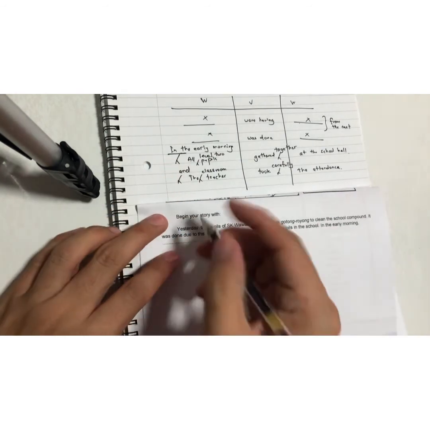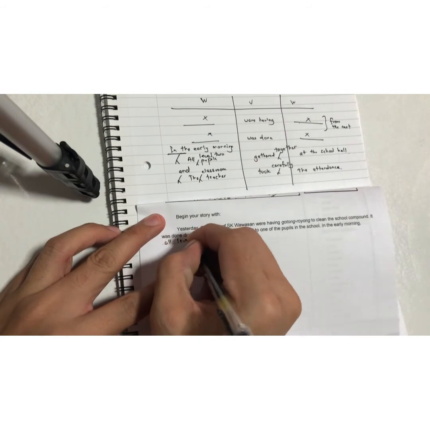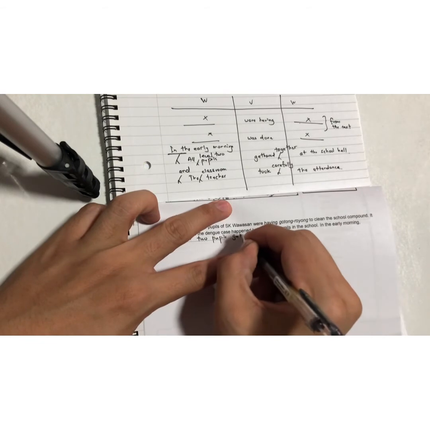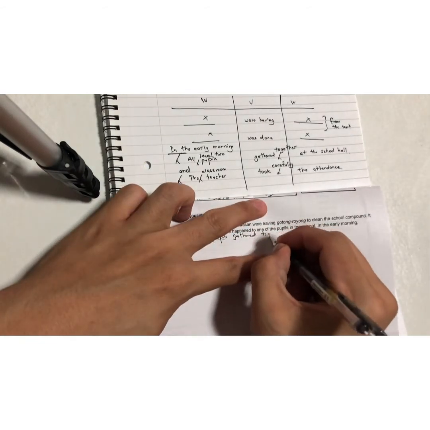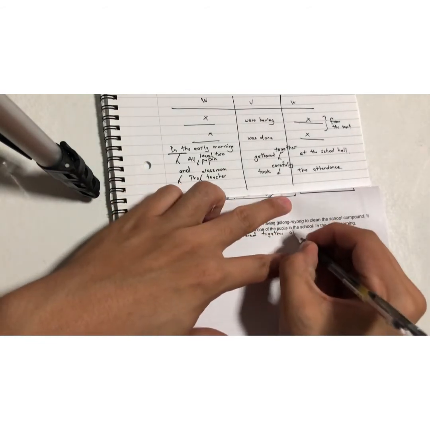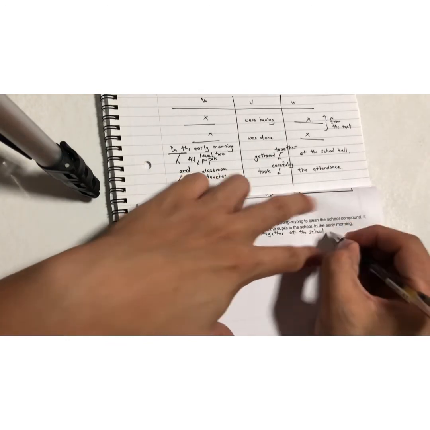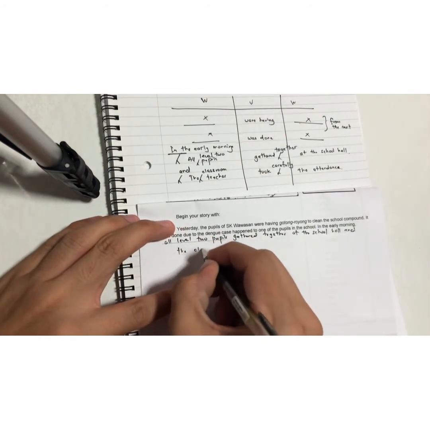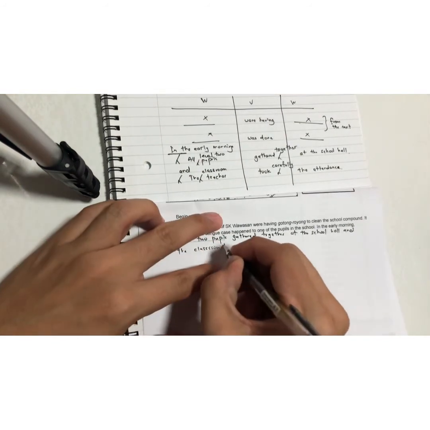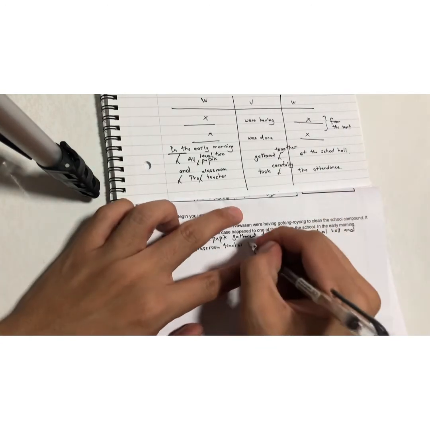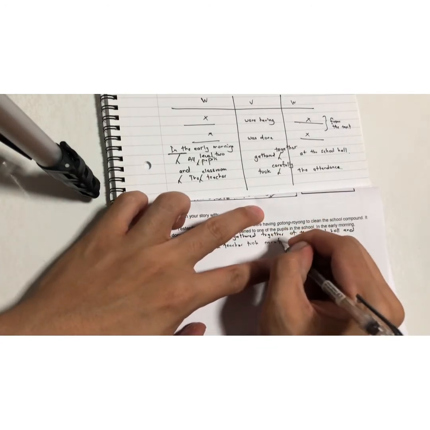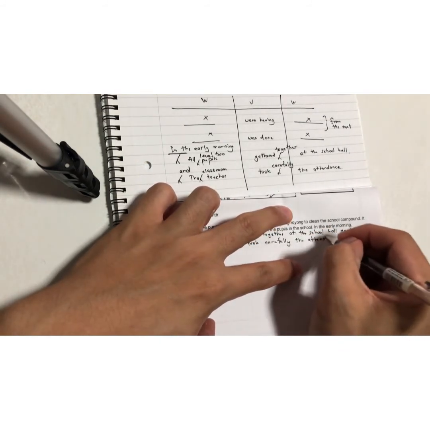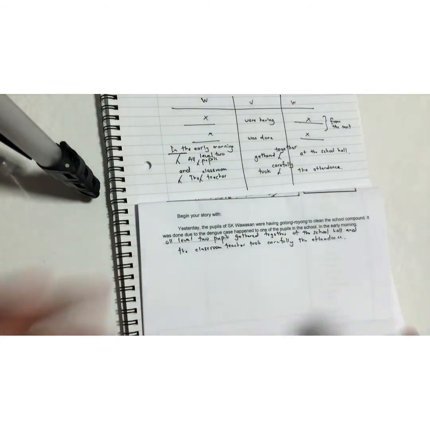In the early morning, all level 2 pupils gathered together at the school hall, and the classroom teacher took carefully the attendance. All right. So I've done my first paragraph.